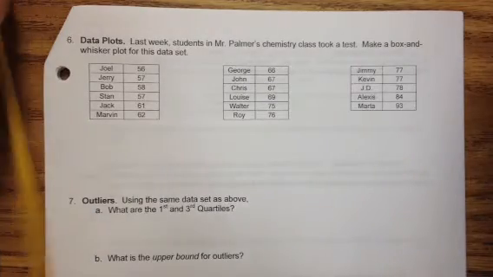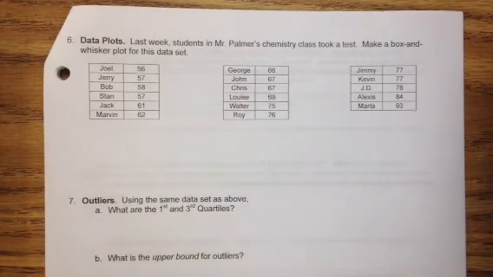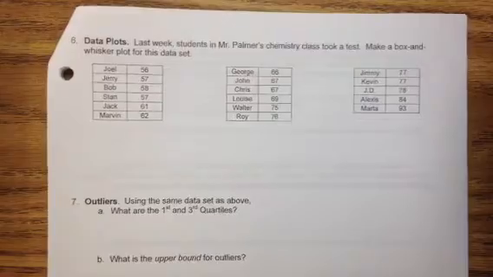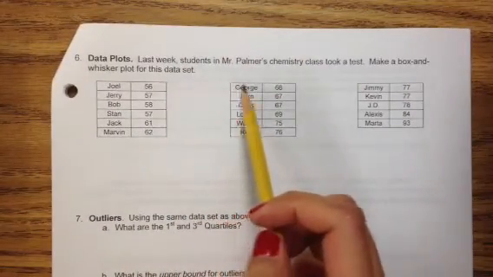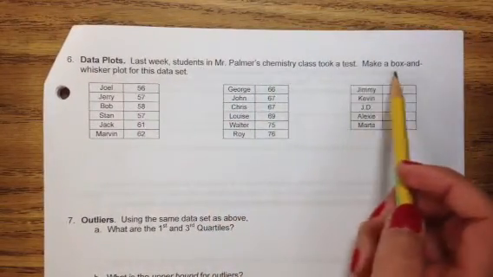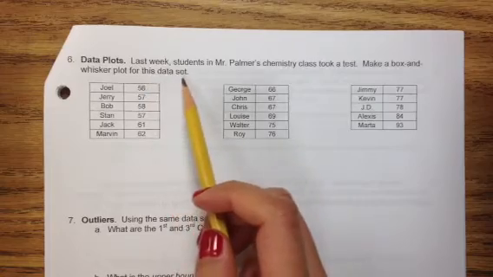This is practice exam packet number 1, and this video is going to talk about numbers 6, 7, and 8. Let's start with 6. Last week, students in Mr. Palmer's chemistry class took a test. Make a box and whisker plot for this data set.